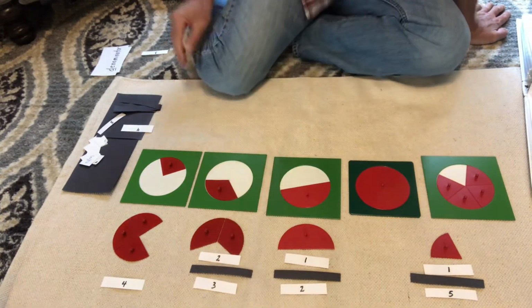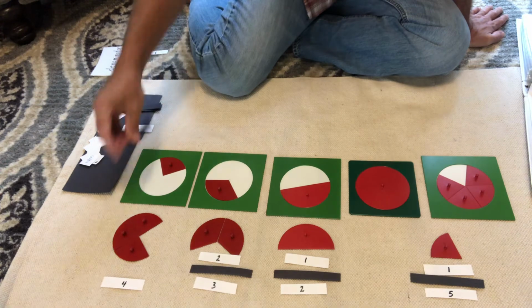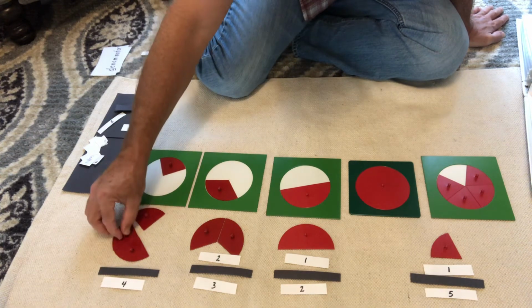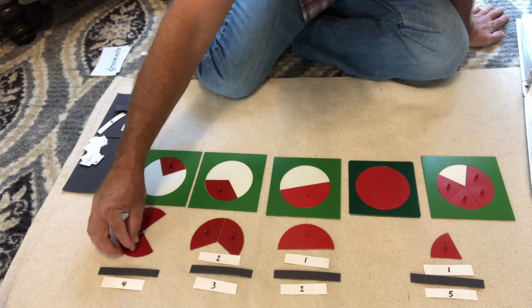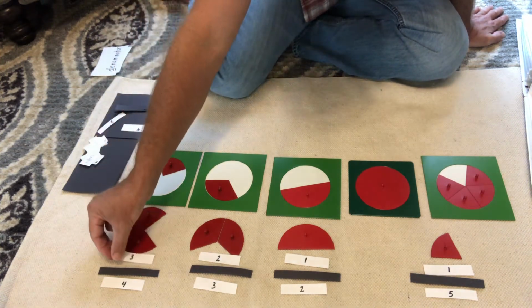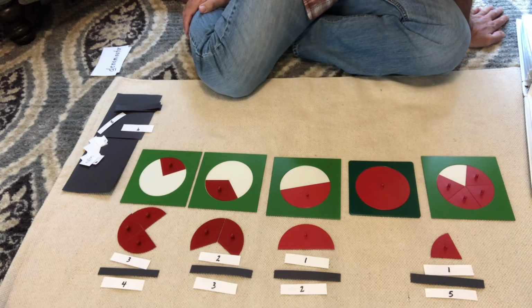So you would put a 4 on the bottom, below the black line. And on the top, well, I have 1, 2, 3 fourths. So its family name is fourths, but its specific name is 3/4 because there's 3 of them.